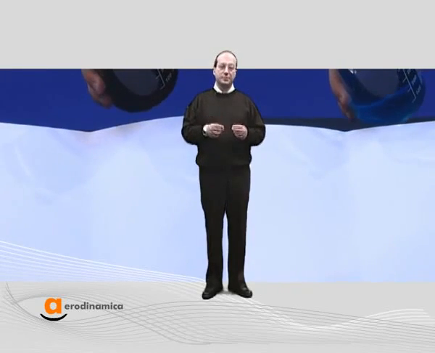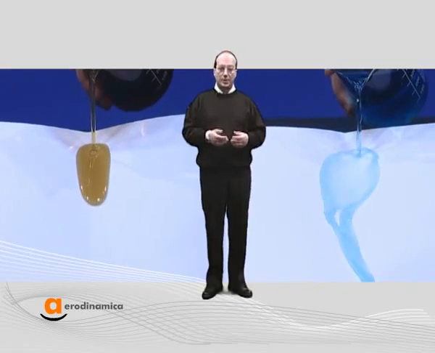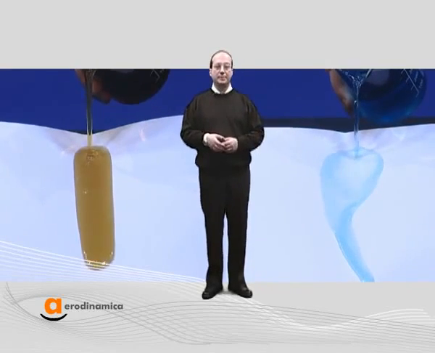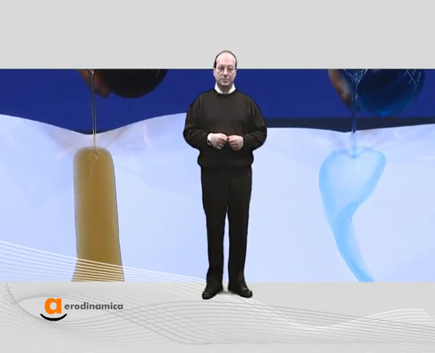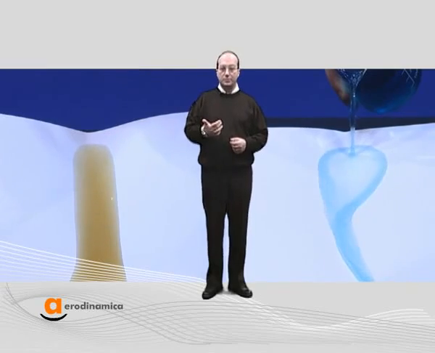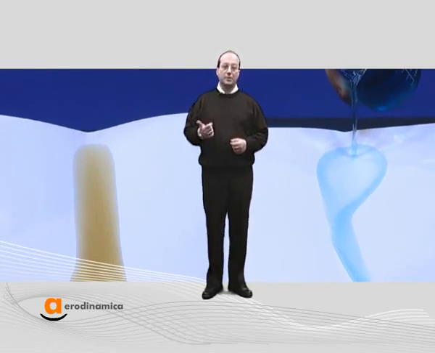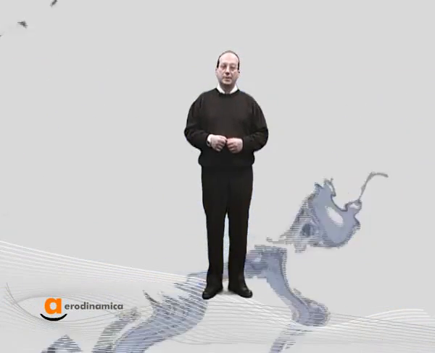Let's try an experiment. Let's pour some water and some oil on a surface and notice how these two fluids behave in two different ways. Water flows rapidly while oil takes much more time to cover the same distance. This happens because water is not a very viscous fluid. On the contrary, oil is a very viscous fluid.